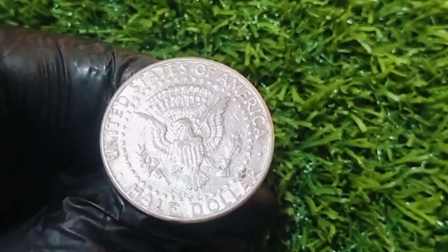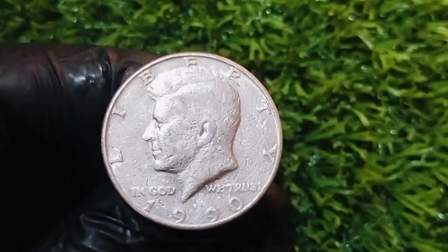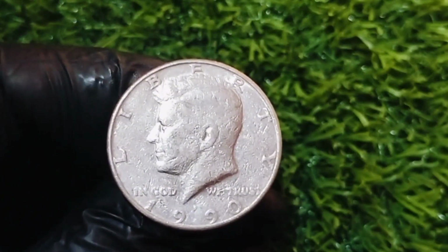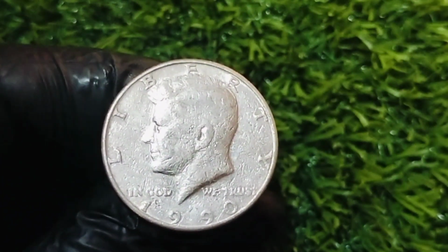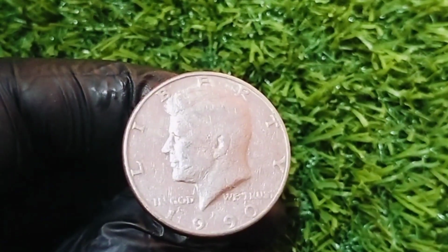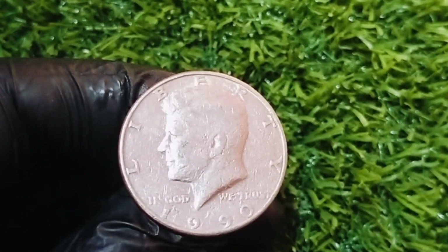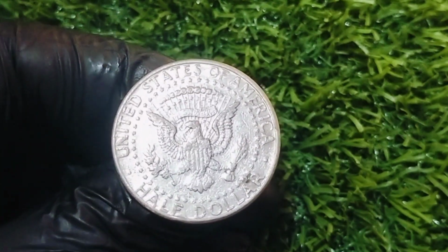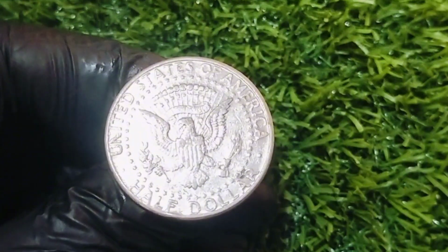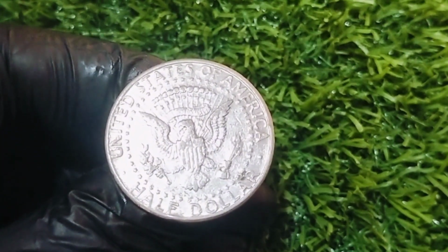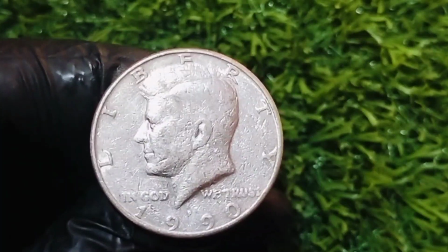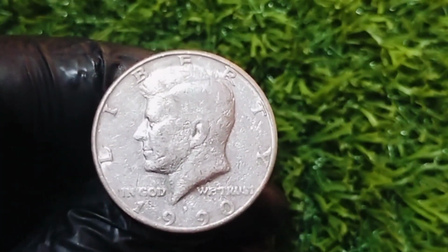The reverse design, created by Frank Gasparo, showcases the presidential seal, a heraldic eagle with outstretched wings clutching an olive branch in its right talon and a bundle of arrows in its left, symbolizing the nation's desire for peace yet readiness for defense. Above the eagle's head is a ring of 50 stars representing the states, and in its beak flows a scroll bearing the national motto, E Pluribus Unum. Surrounding the central design are the inscriptions, United States of America, and the denomination, half-dollar. The edge of the coin is reeded with 150 reeds, adding both a tactile and security feature to deter clipping.